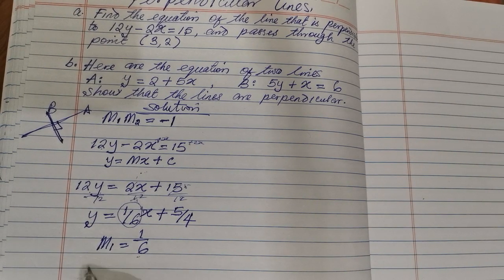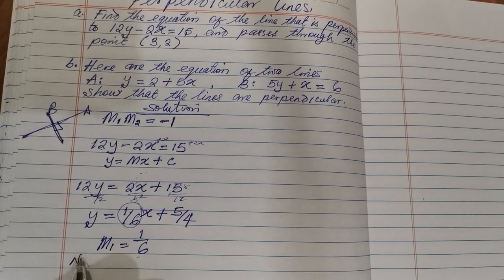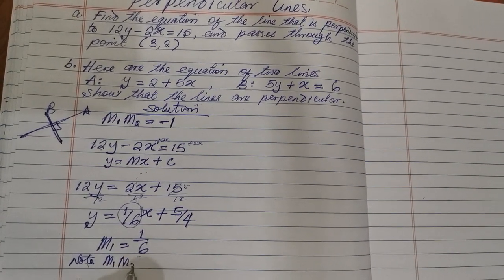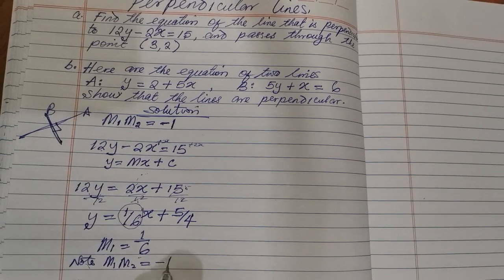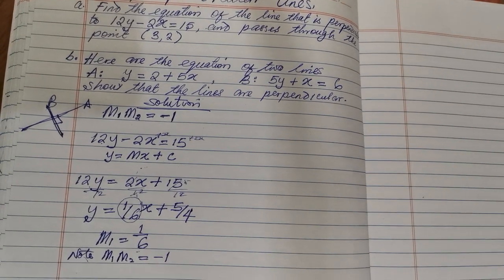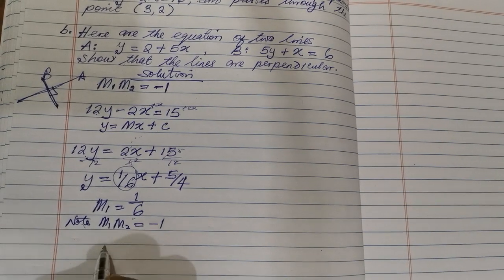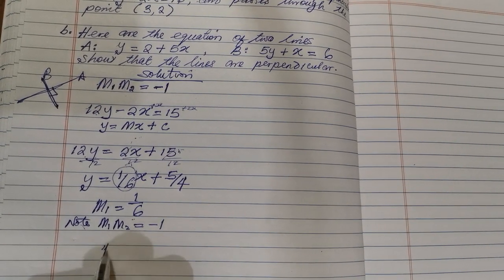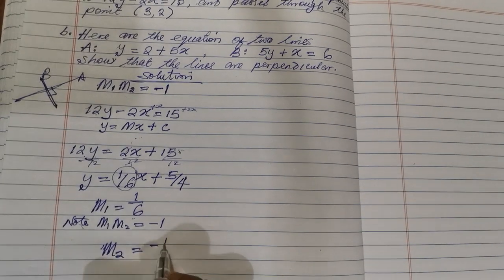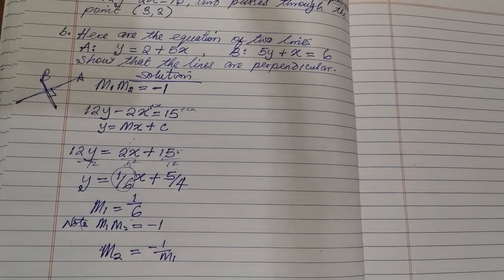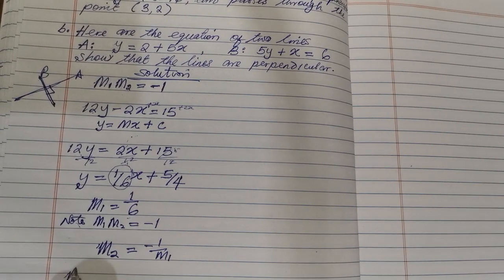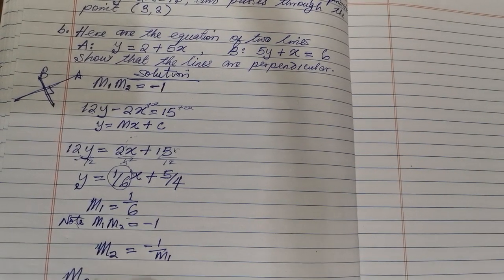Now I'm going to look for my m2. Note that m1 multiplied by m2 must be equal to minus 1 for this equation to be perpendicular. So since I have obtained my m1, my m2 simply gives me minus 1 over m1. So I will find my m2, which is the perpendicular gradient.